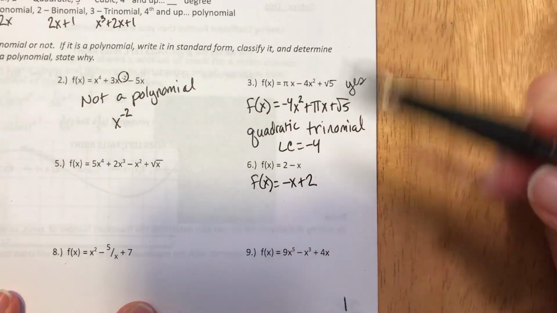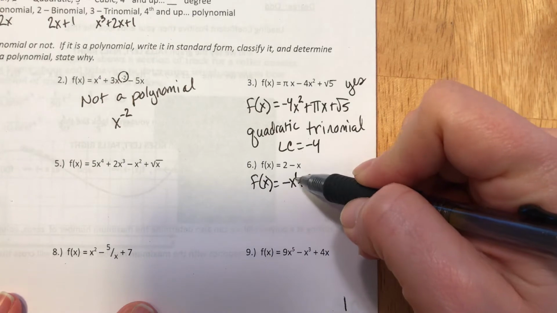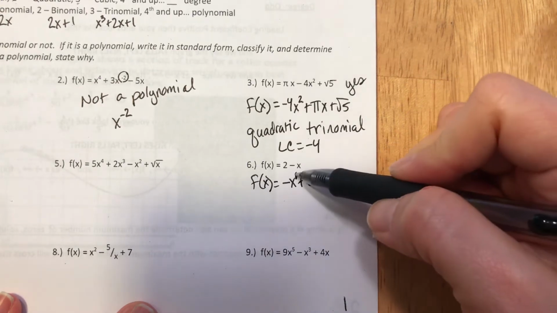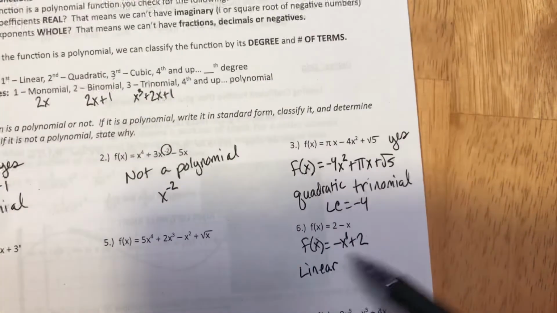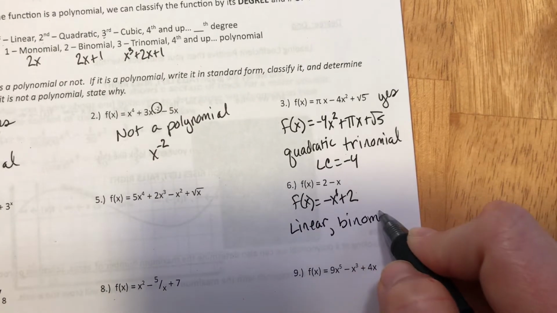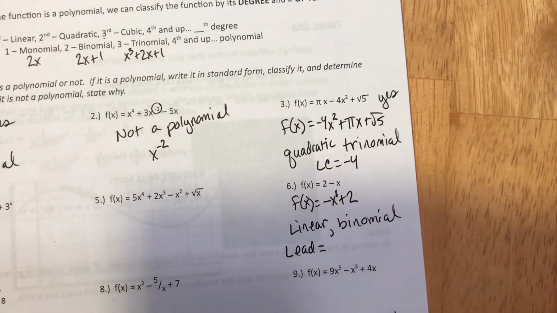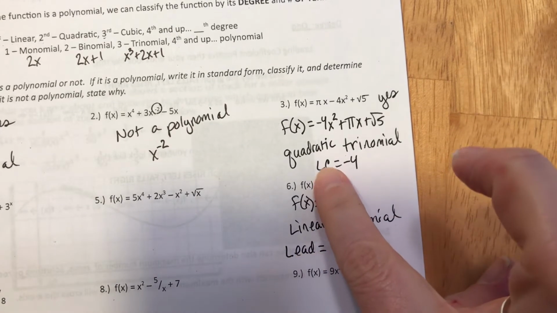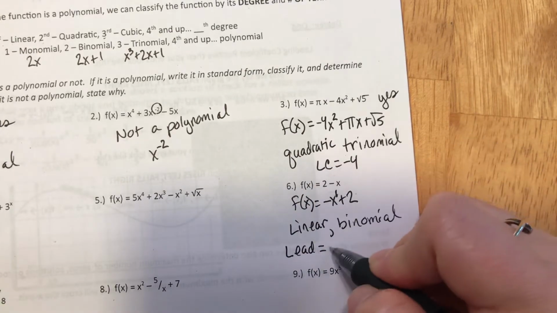What's the highest exponent here? What's the degree? This is really x to the 1 power. If it's x to the 1, that means it's linear. If we graph this, it's a line. And then if there are only 2 terms, it's called a binomial. Its leading coefficient, I wrote LC here for leading coefficient, it doesn't matter, is negative 1.